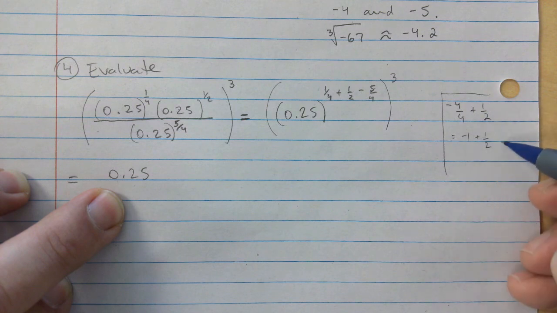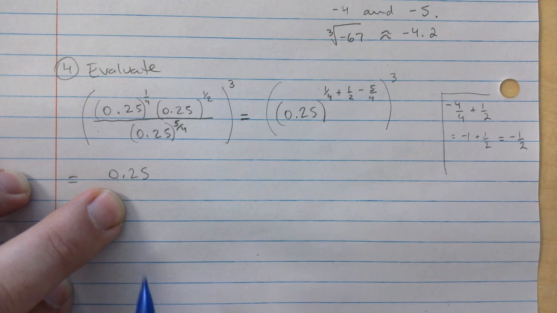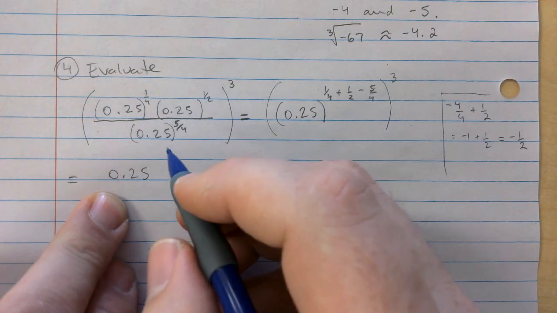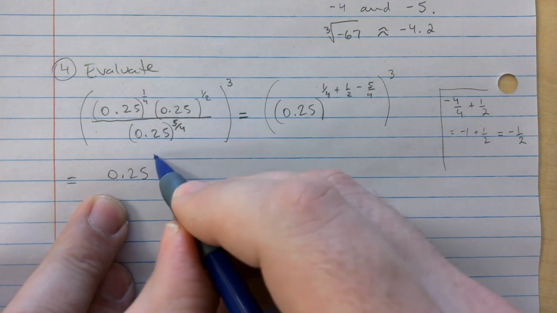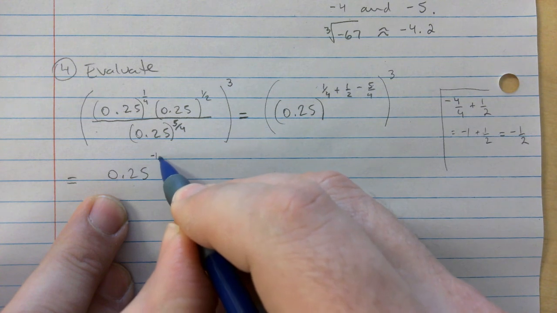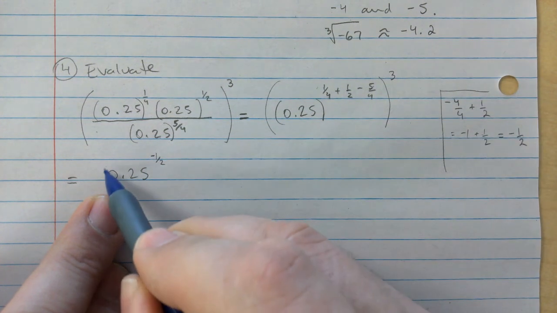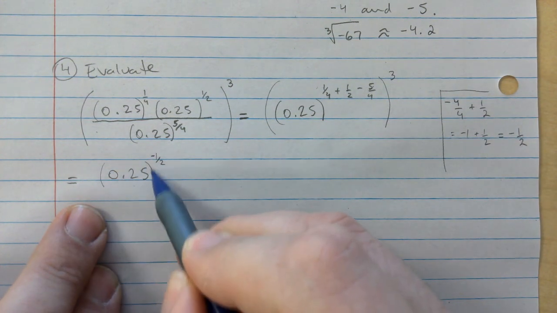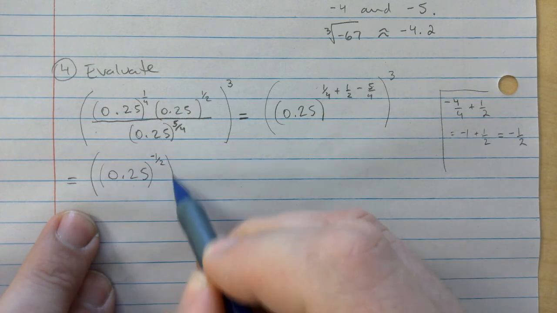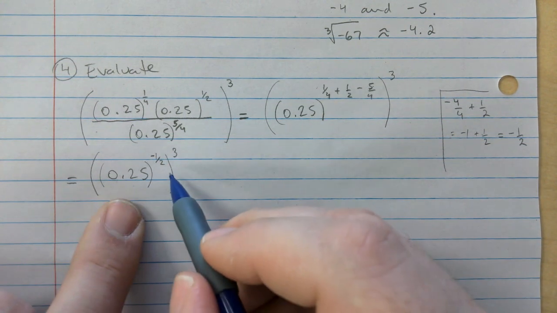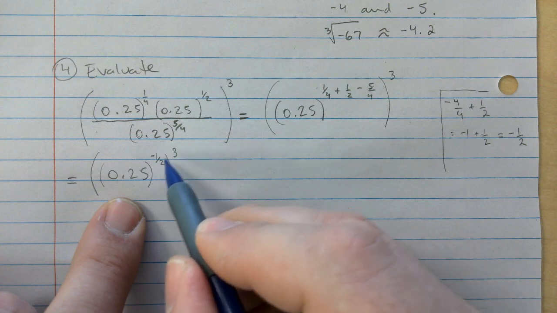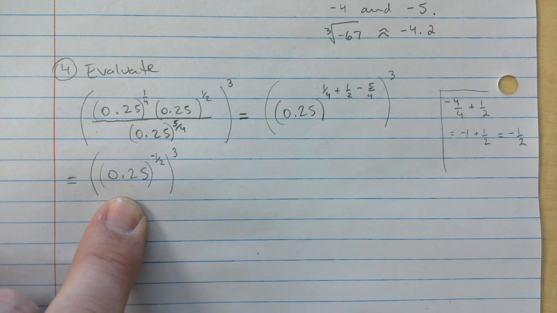And here you end up with -1/2. I'm going to put this in brackets, all of that to the power of 3. You can go ahead and multiply these if you'd like. There's nothing wrong with it.